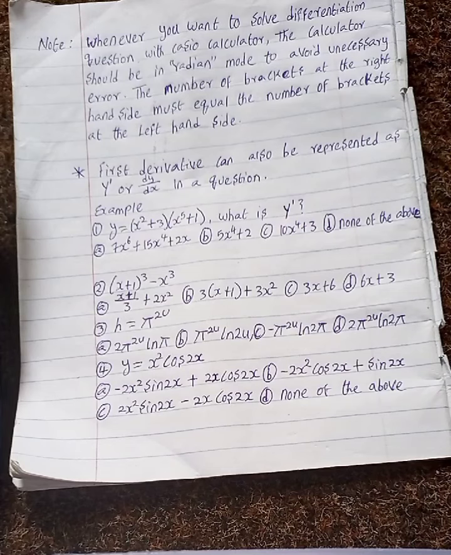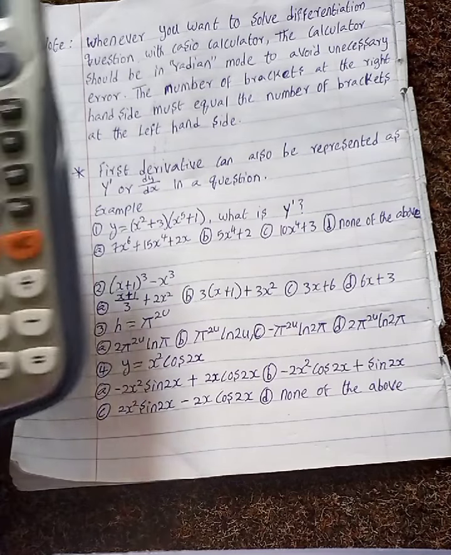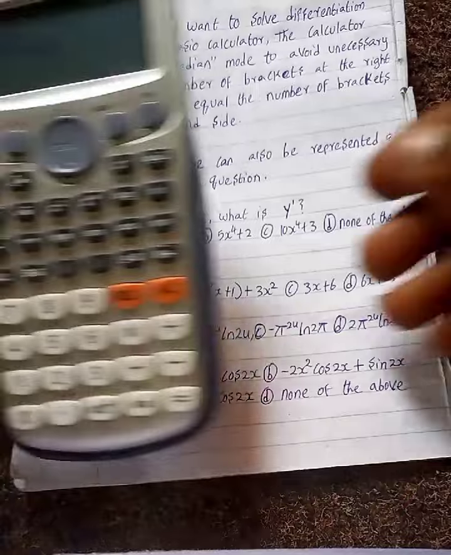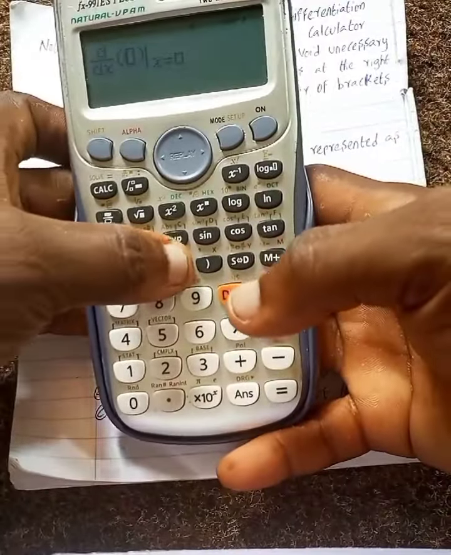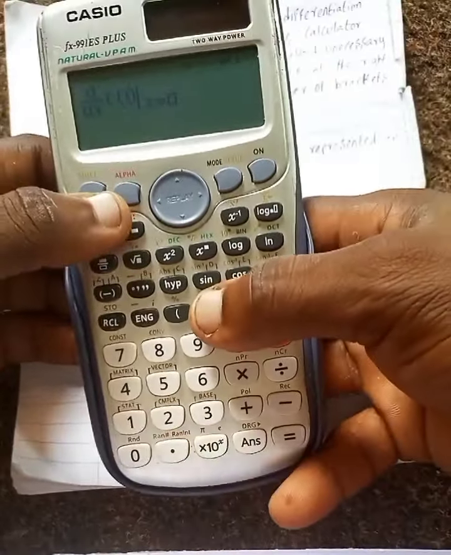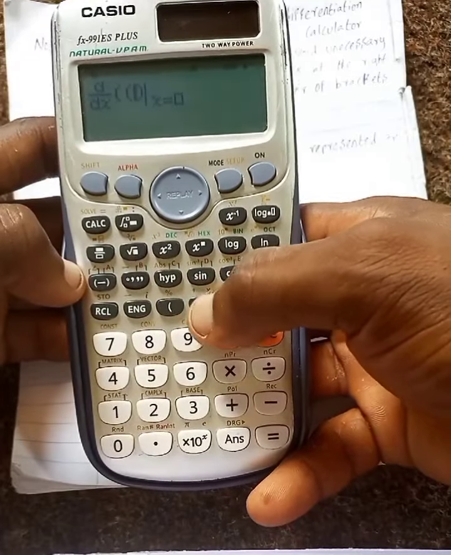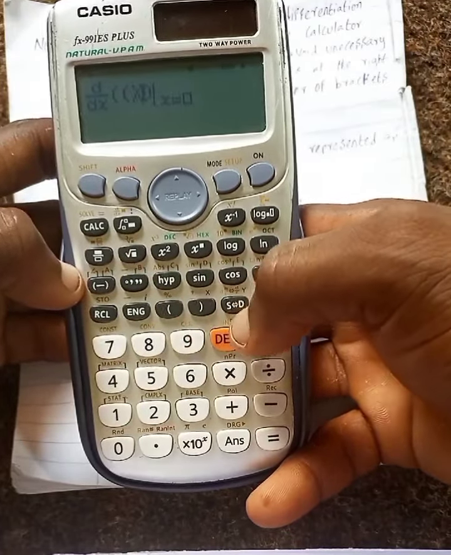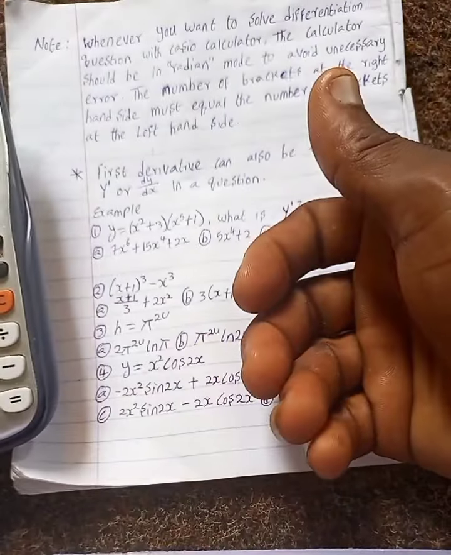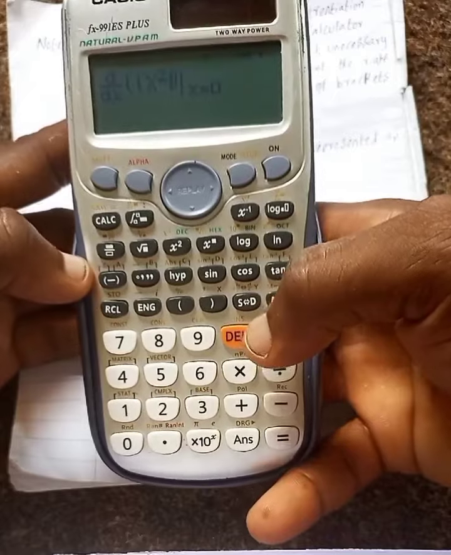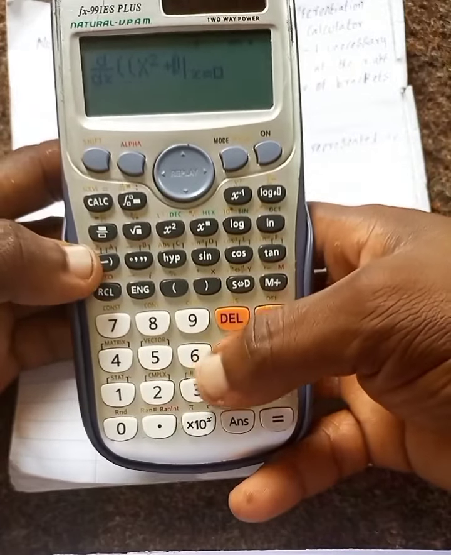Okay, now let's go straight to the question. Remember, the question still says y equals x squared plus 3. Okay, now we'll put it here. First of all, open a bracket. Then we'll put our x. Now, how do we get the x? The x is alpha, then this close bracket sign here. X, yes. Okay, x squared plus 3. Then you put your square, plus 3.